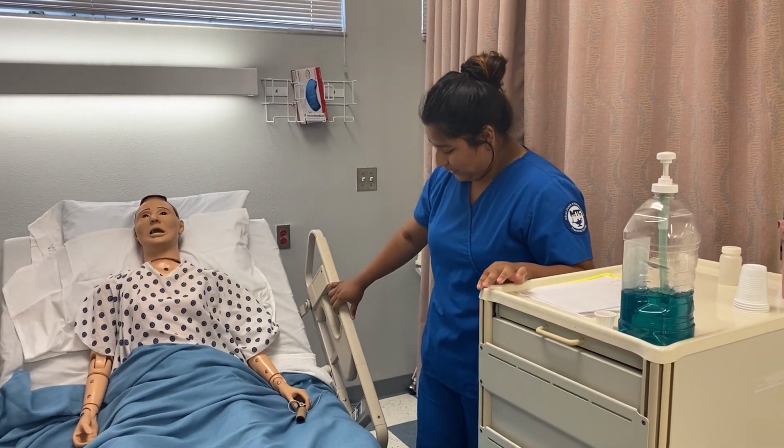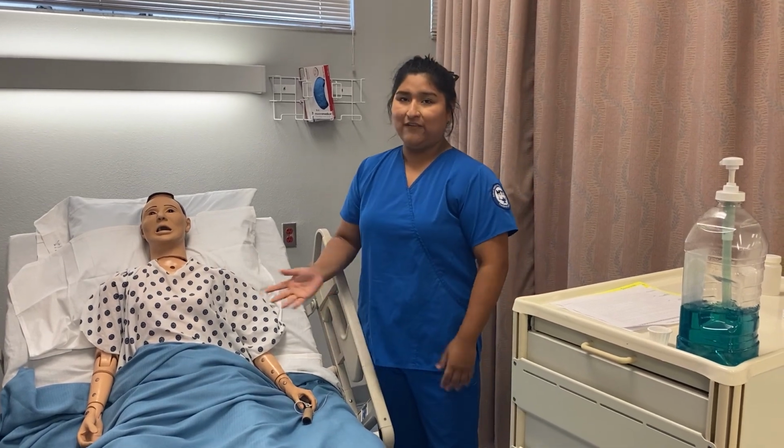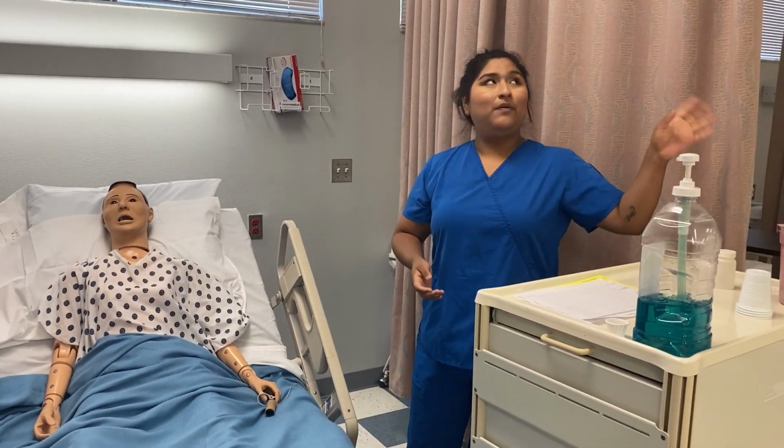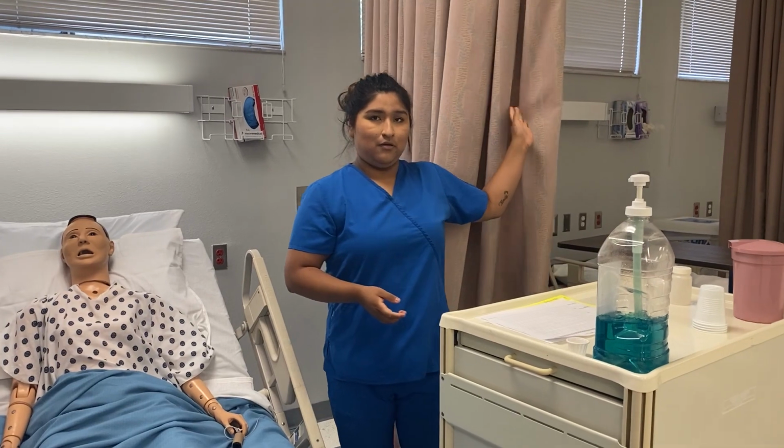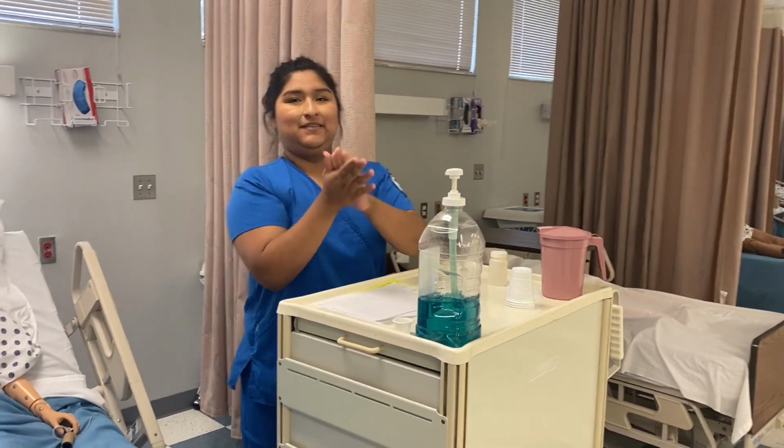I'm going to give her the call light, put the rails up, and make sure she's comfortable. Now I'm going to open the curtain and then wash my hands.